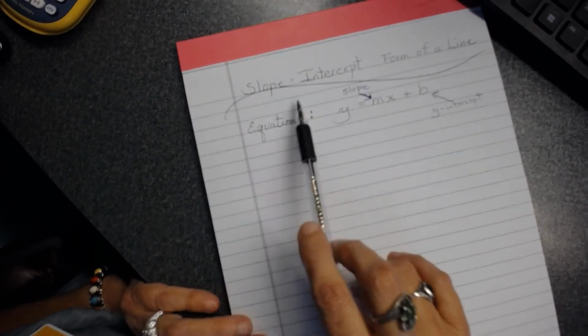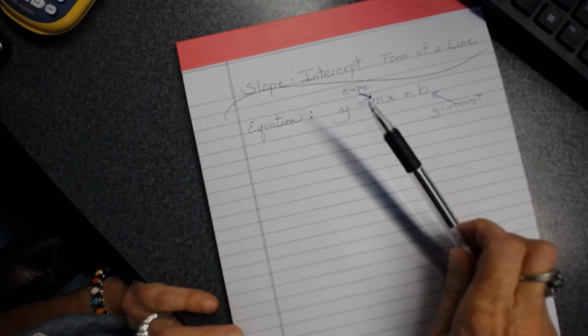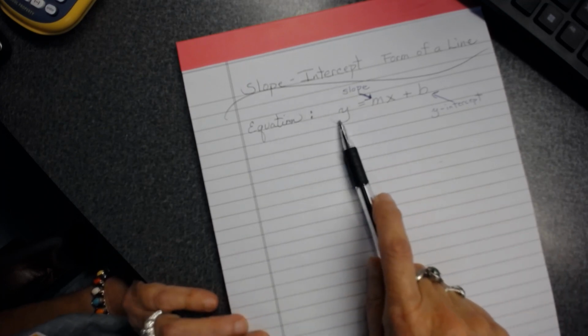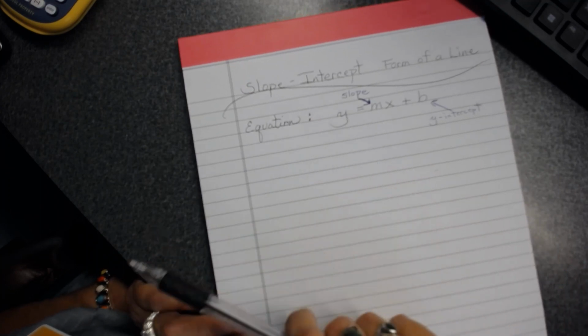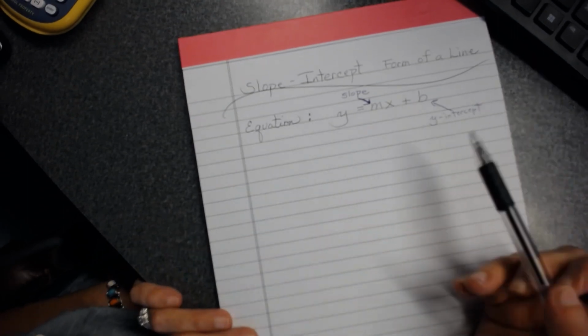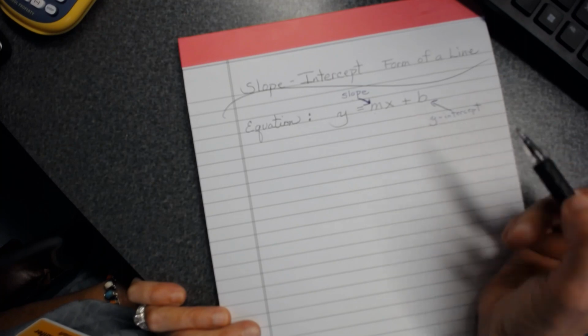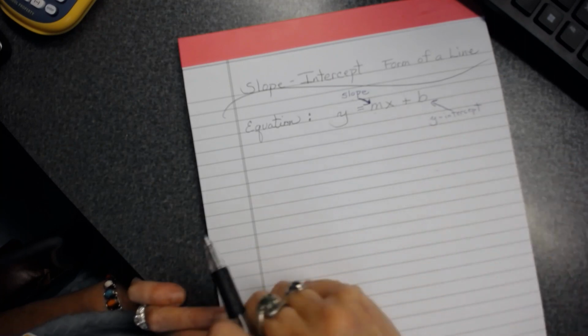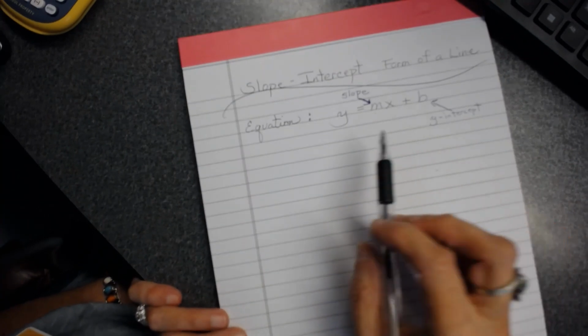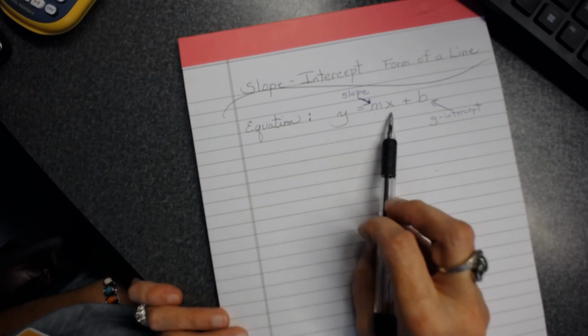The slope-intercept form is an equation that says y equals mx plus b, where m is your slope and b is your y-intercept. Well, we learned on the last lesson that slope is your rise over your run.